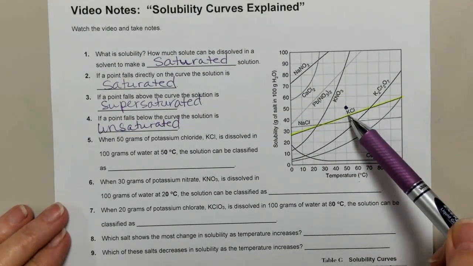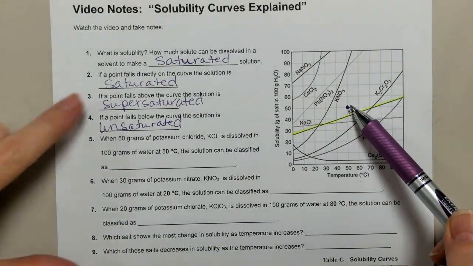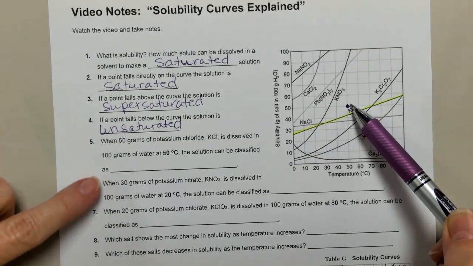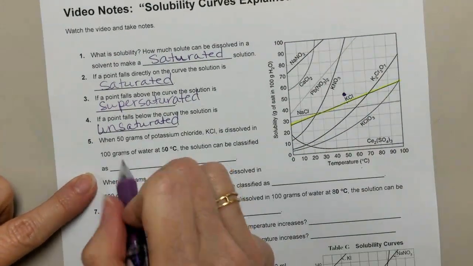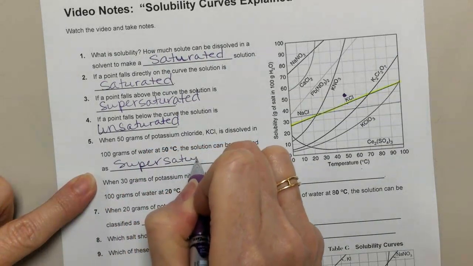So where is that point in comparison to my line? Notice it is above the line. So we said if the point falls above the line, then we're going to classify this solution as supersaturated.